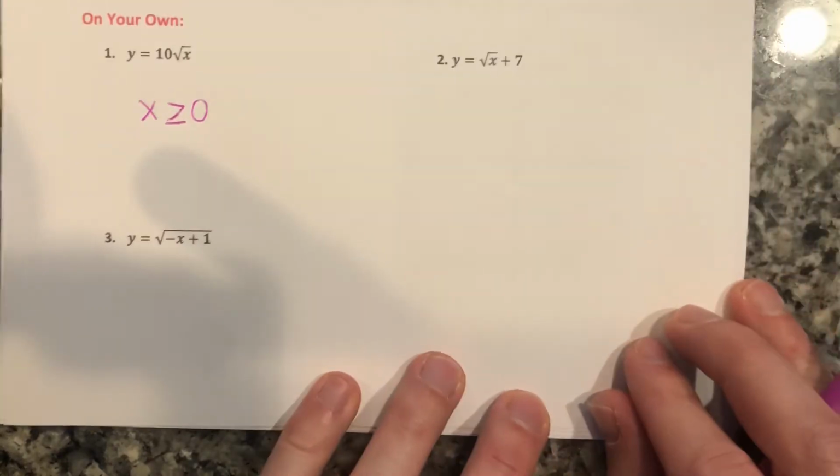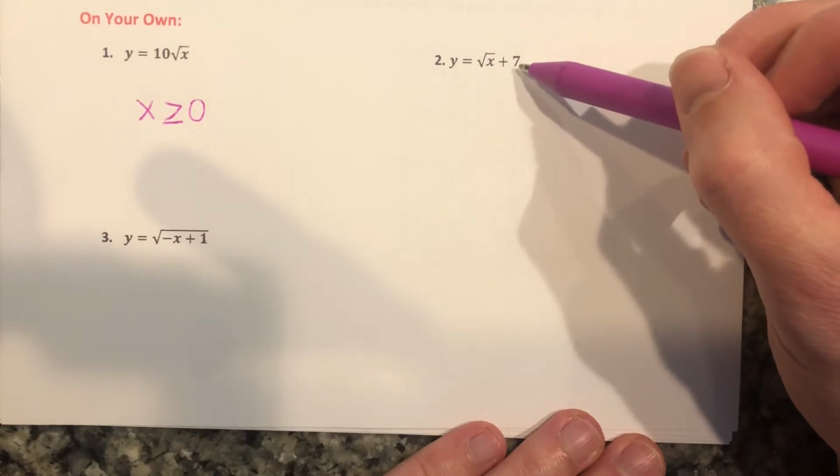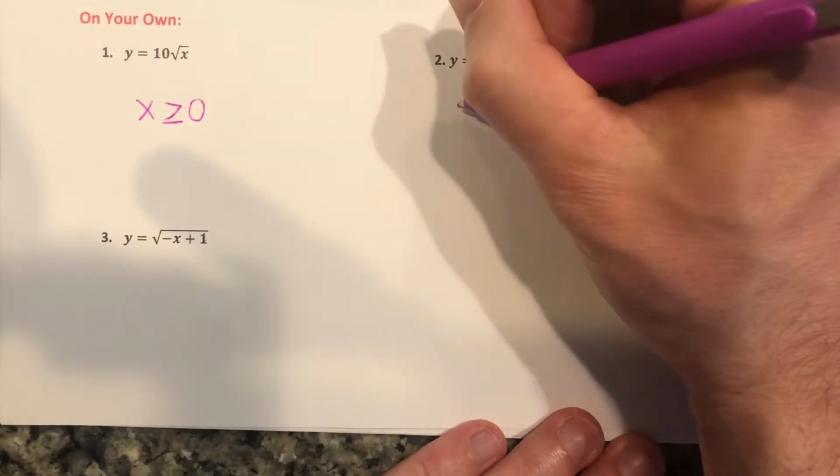If I go to number 2, again, look at this plus 7. The plus 7 is not underneath this radical symbol, so the only thing that's underneath the radical symbol is the x.